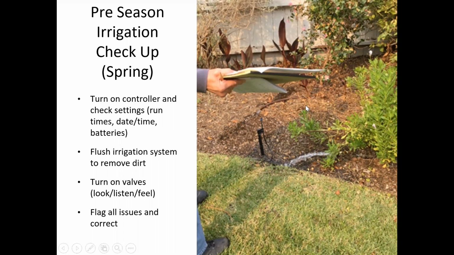The first being turning on your controller, checking the settings, assessing what the run times are, is the date and time correct? And are there still batteries in there, and are the batteries good? So in case something were to lose power, you would still be able to irrigate when you needed to at the right time. Also, flushing out your irrigation system to remove dirt.